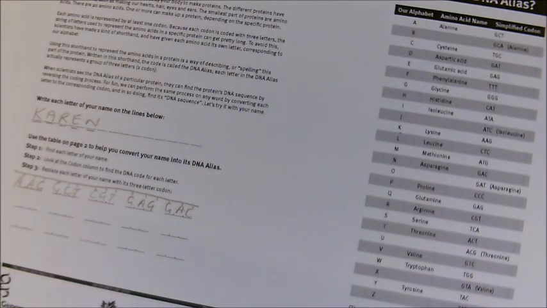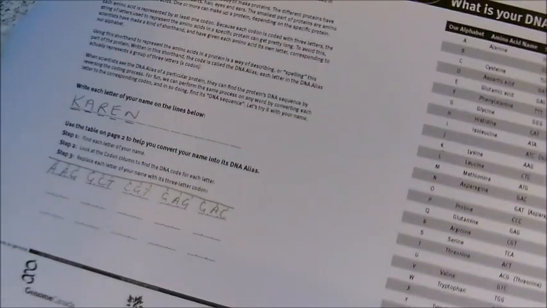Okay, now I want you to get as far as that, because then on Friday I'm going to show you how to make a model that we can actually build our name, and then we can eat it. Okay, so that's what we're going to do on Friday.